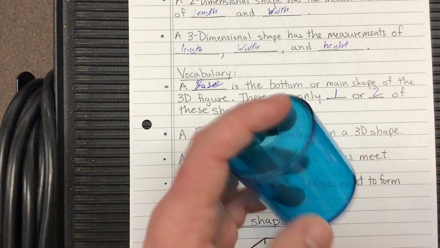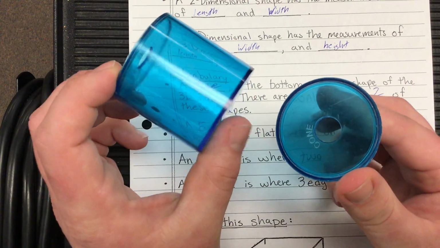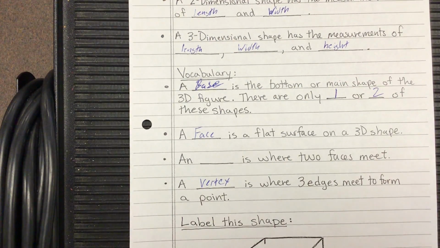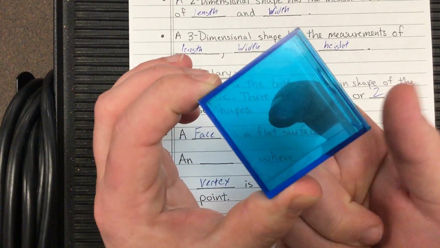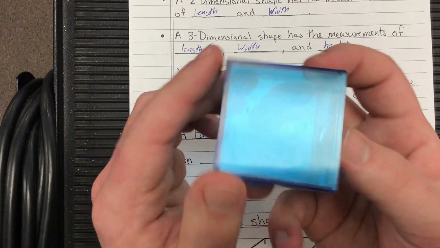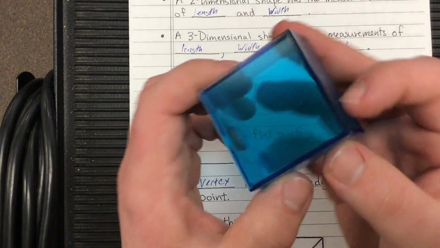So do you guys see the difference, how you can have one base or two bases? Alright? So now we just said a face is a flat surface on a 3D shape. So we said this side and this side are our bases. So the faces would be these other four sides.